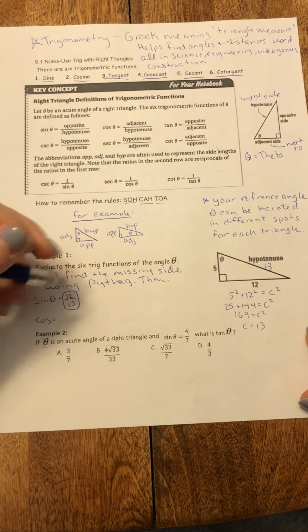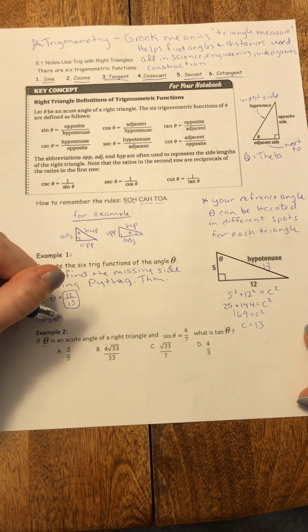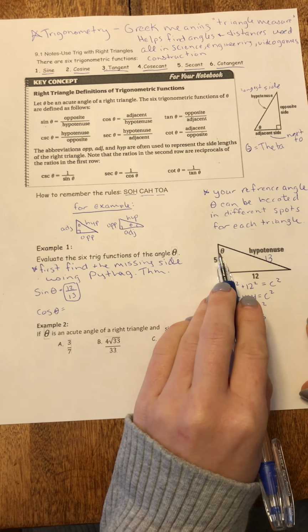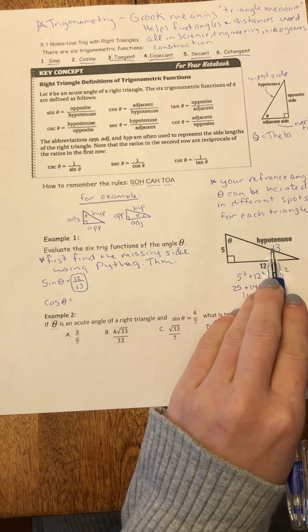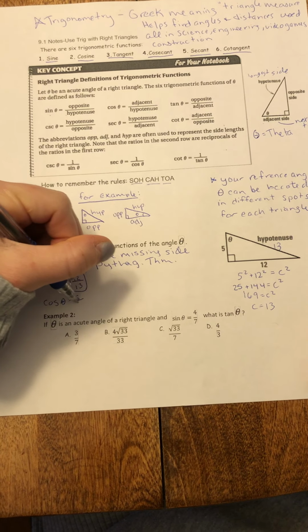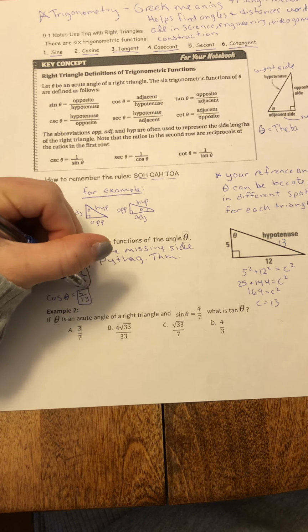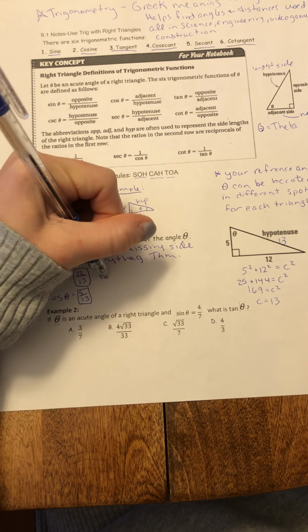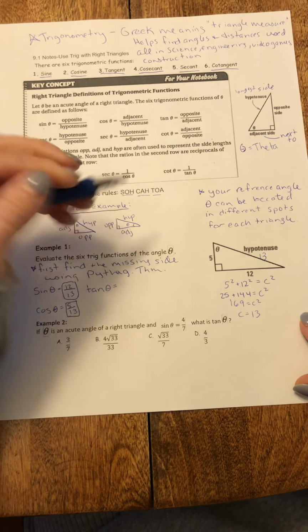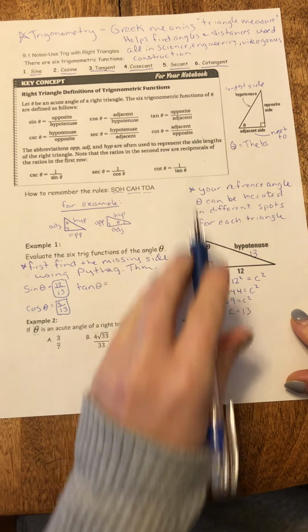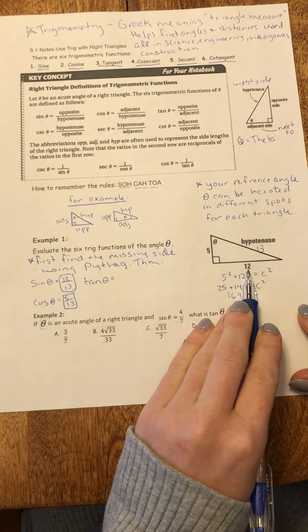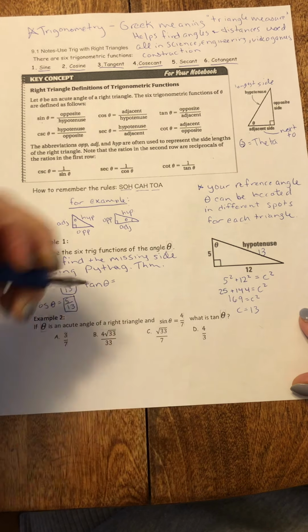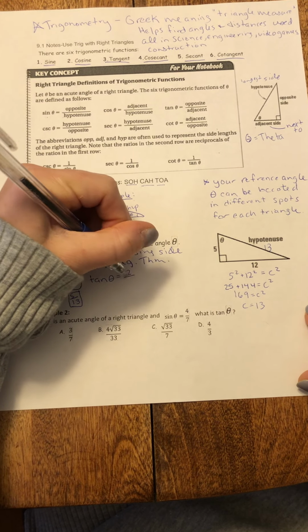Cosine of theta. Cosine is adjacent, which is next to, over hypotenuse, so 5 over 13. Not too bad. Tangent. Opposite over adjacent. Opposite is 12 over adjacent, which is next to 5. 12 over 5.